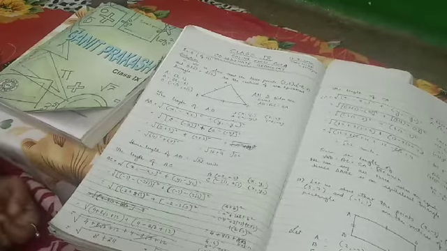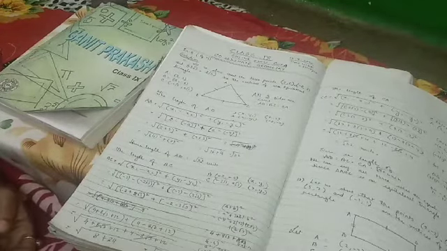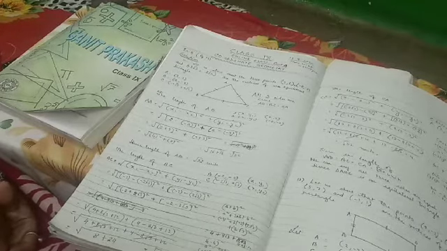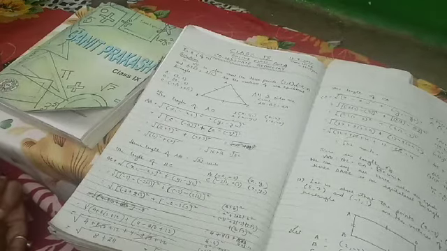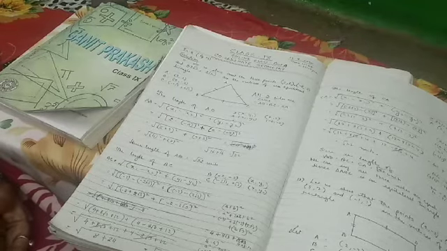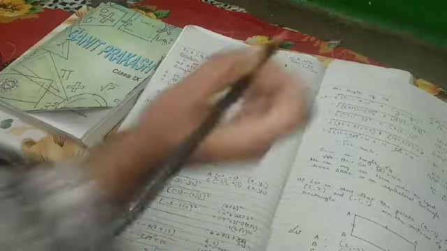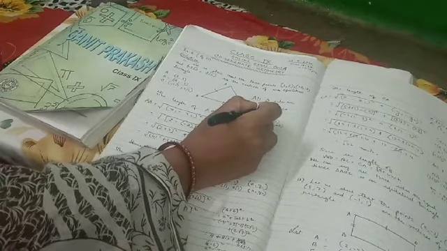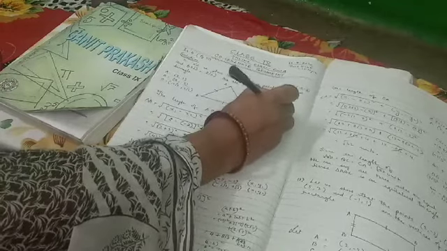Now, what is the criteria of an equilateral triangle? Beforehand, many of you have given me correct answers that there are 3 types of triangle based on sides. One is scalene triangle, one is isosceles triangle, another is equilateral triangle. Now, in an equilateral triangle, what is the criteria? In an equilateral triangle, all the 3 sides are equal.